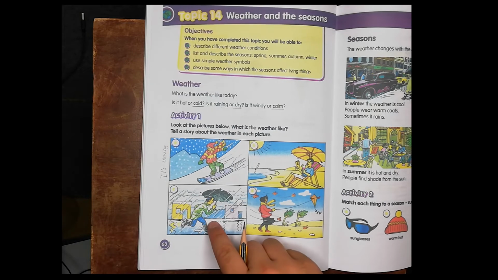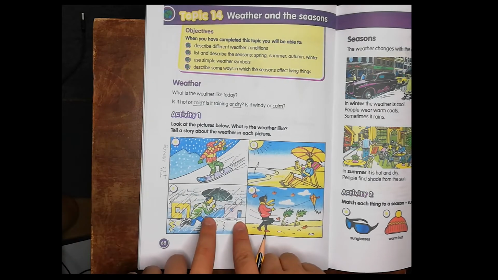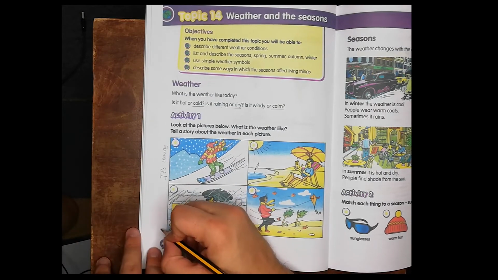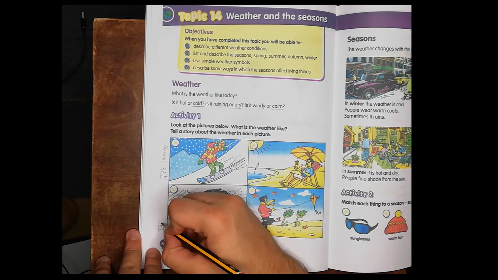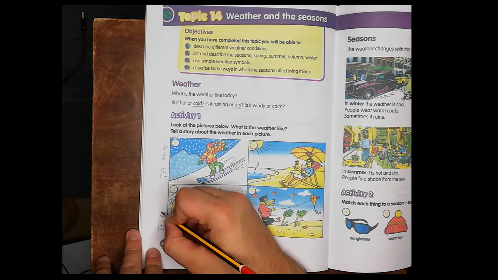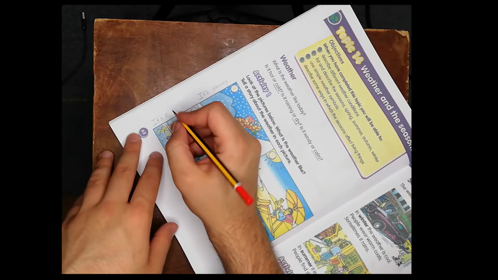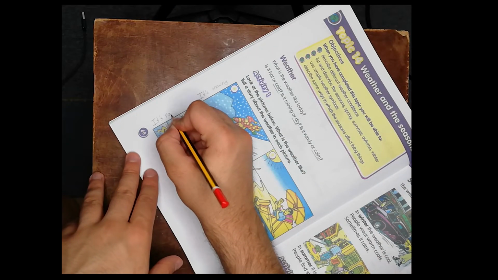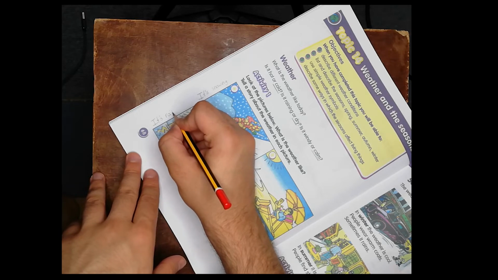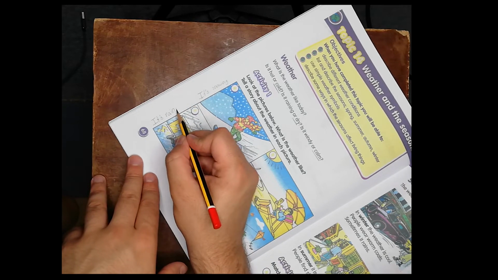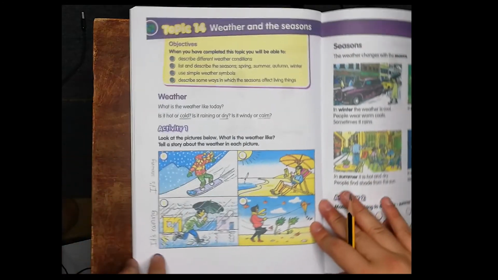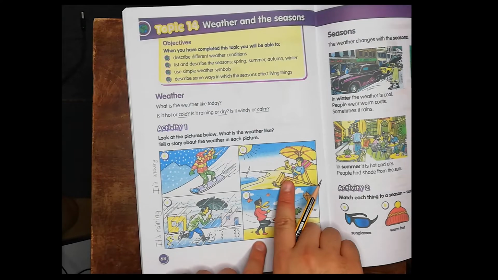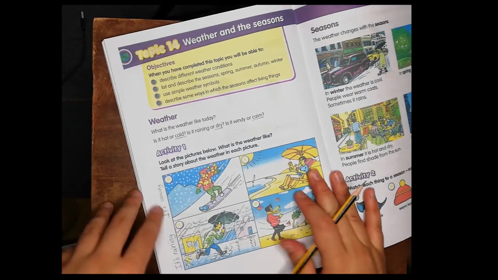Okay, let's look at this one. It's raining. Okay, good. Here, it's hot and sunny.